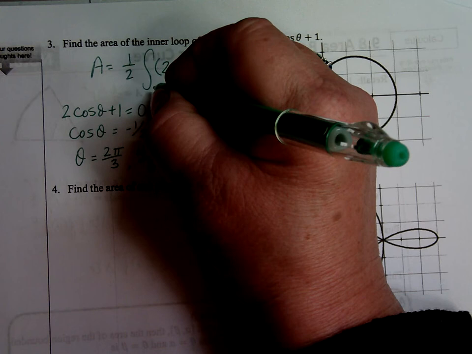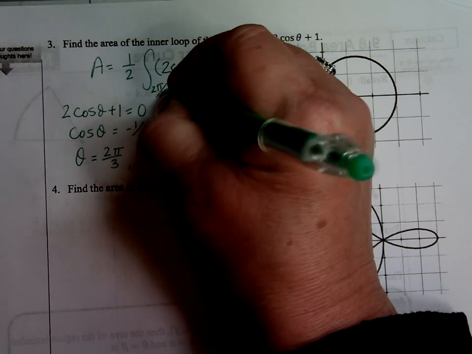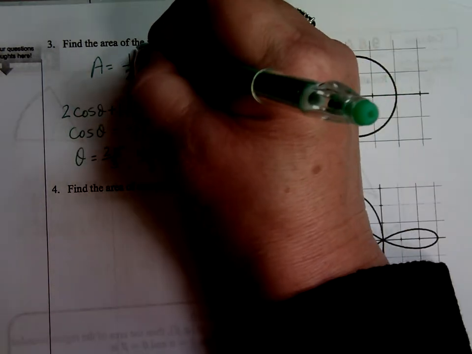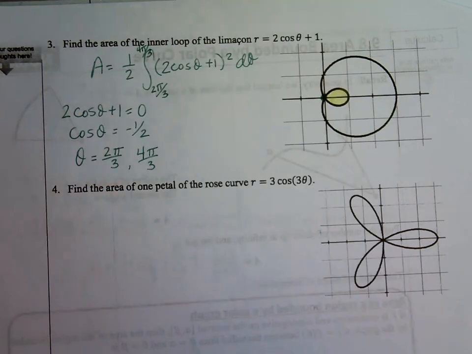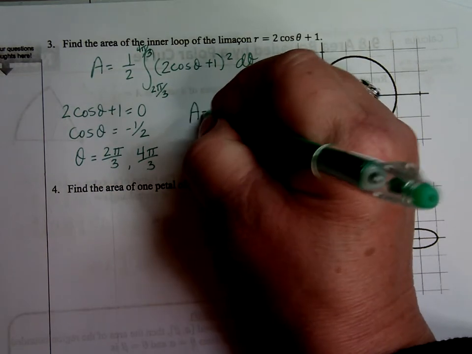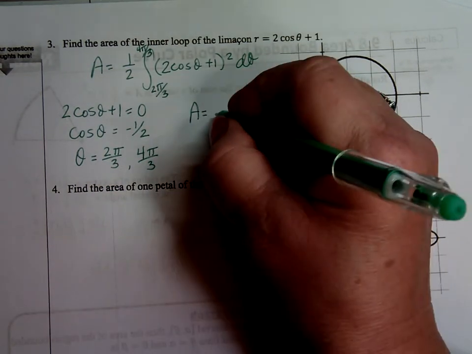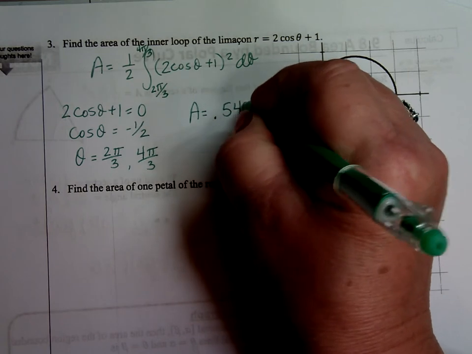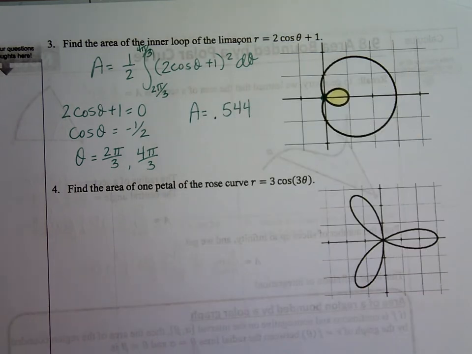I have 2 pi over 3. I have 4 pi over 3. I go to my calculator, I calculate the area, and I get 0.544 for that one. All right, on to number 4.